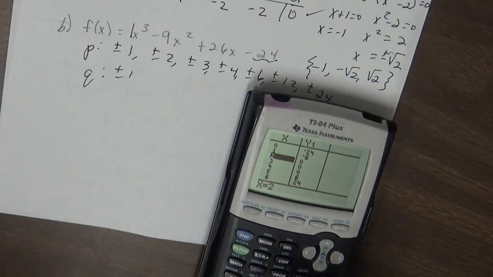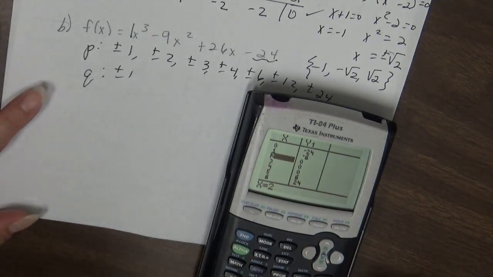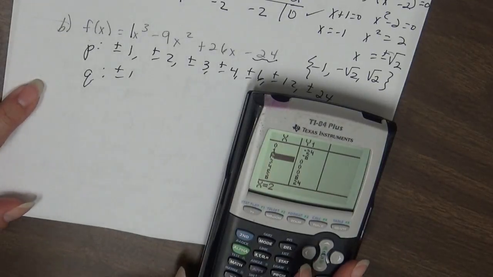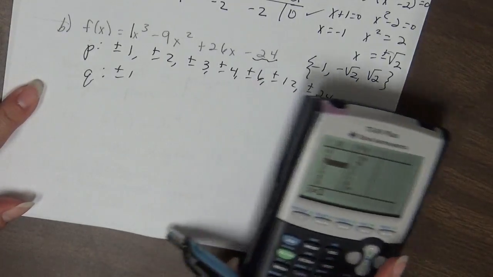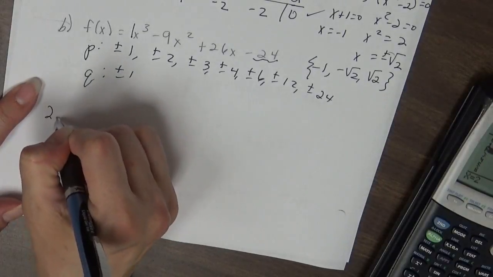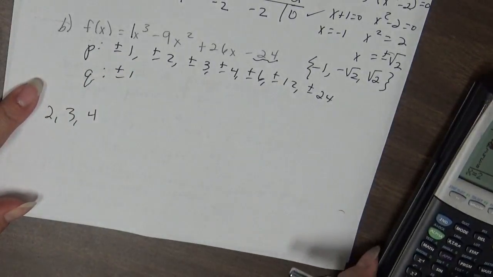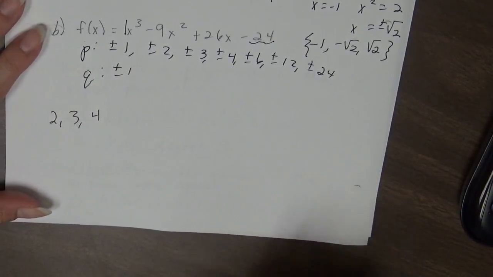So we found the answer using the calculator, but we still have to back up our work with the algebra. So we've got 2, 3, and 4 are the zeros according to this. All right, now let's do it using synthetic division.